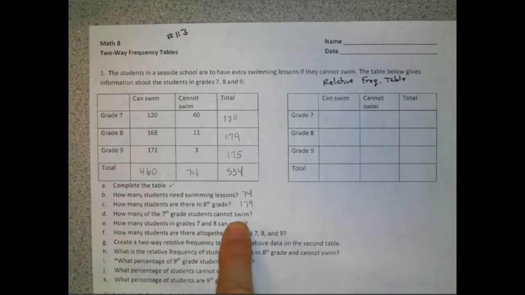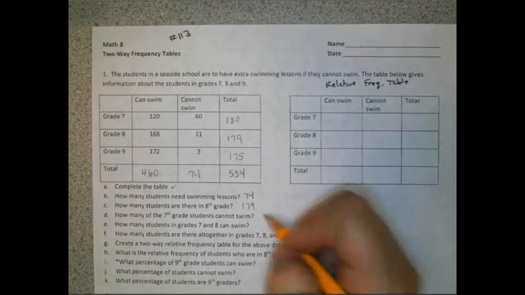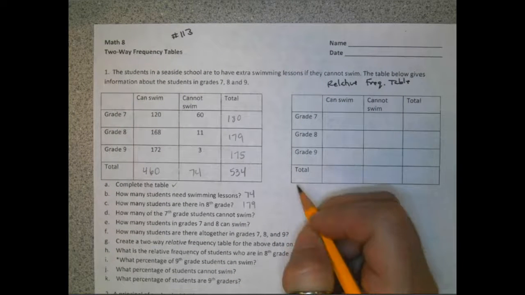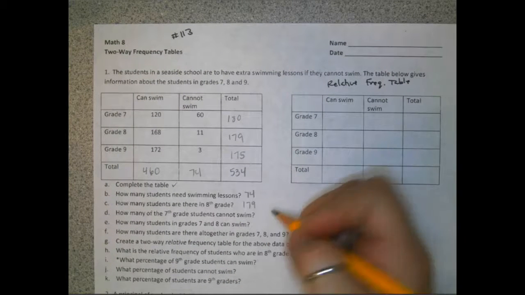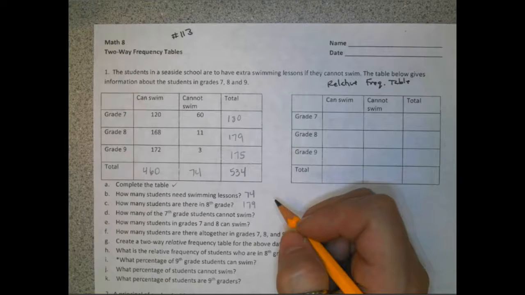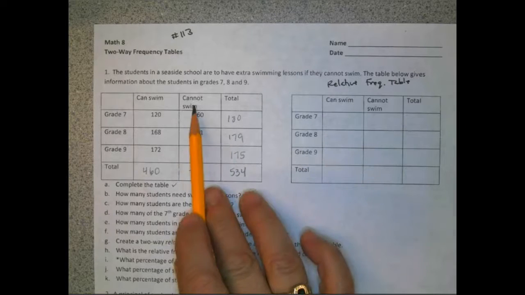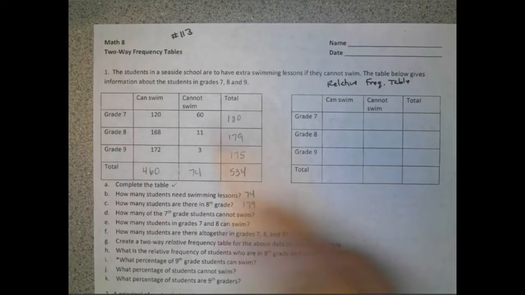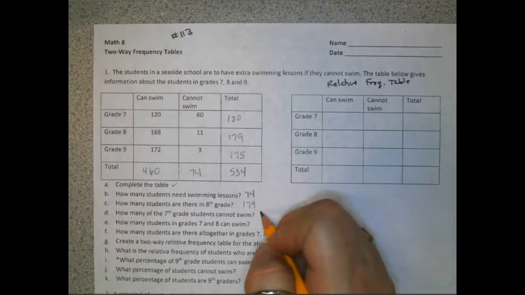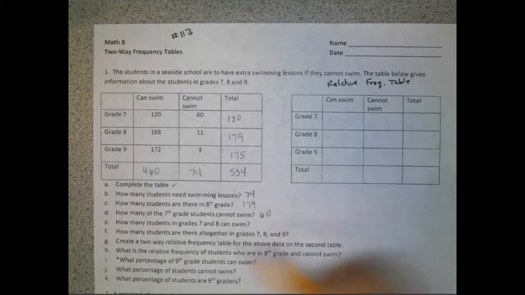And how many of the 7th grade students cannot swim? Lauro? How many students in the 7th grade cannot swim? Cannot swim. How many students in the 7th grade cannot swim? 60. Good. Got to make sure we're reading the table appropriately.